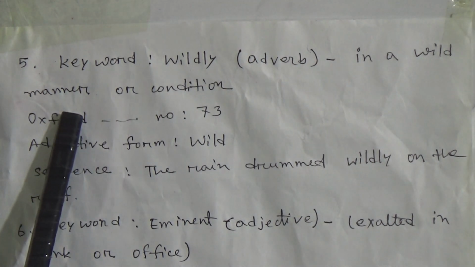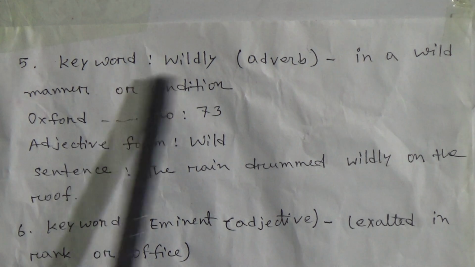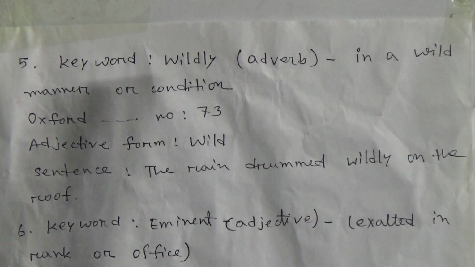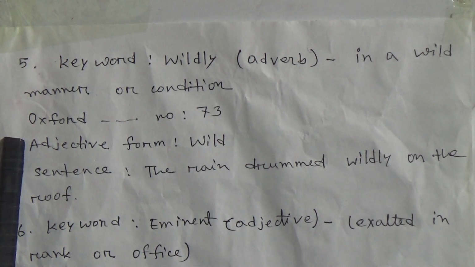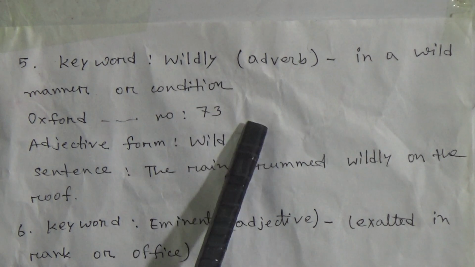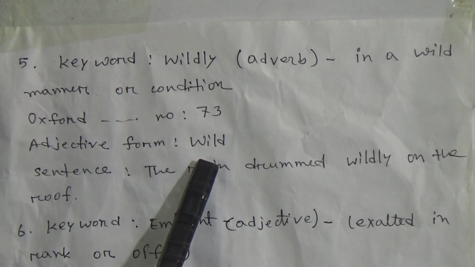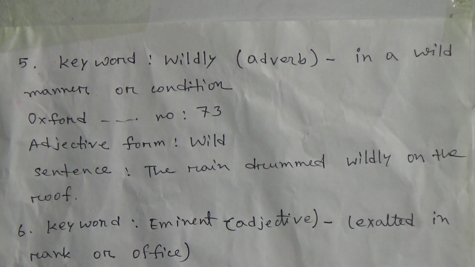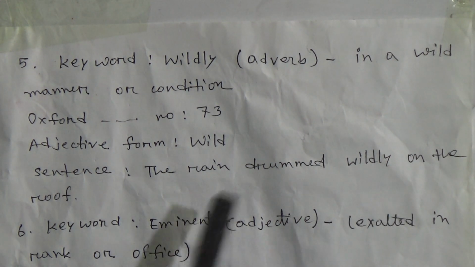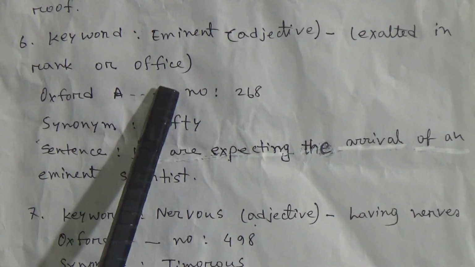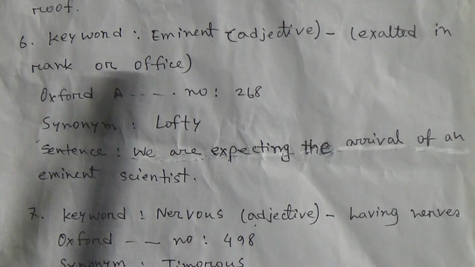Number 5, keyword wildly, it's an adverb and its meaning is in a wild manner or condition. In the Oxford Advanced Learner's Dictionary the page number is 73, and its adjective form is wild. The sentence: The rain drummed wildly on the roof. Then number 6, keyword is eminent, it's an adjective and its meaning is exalted in rank or office.